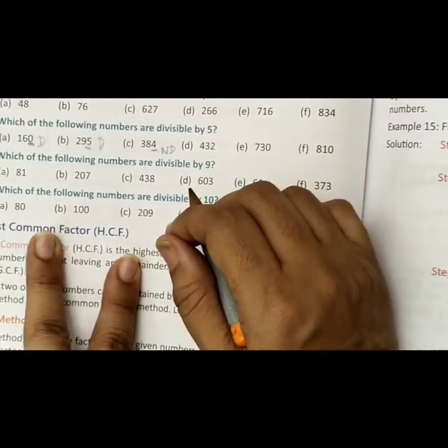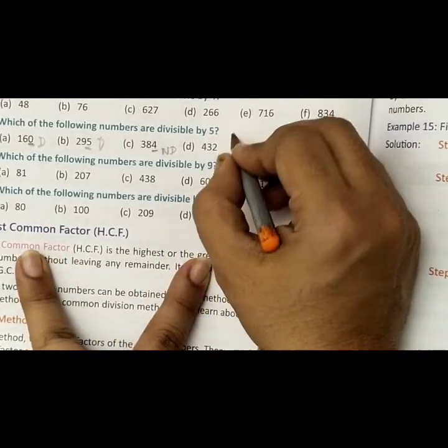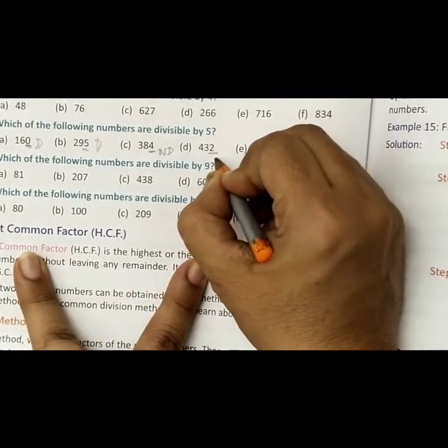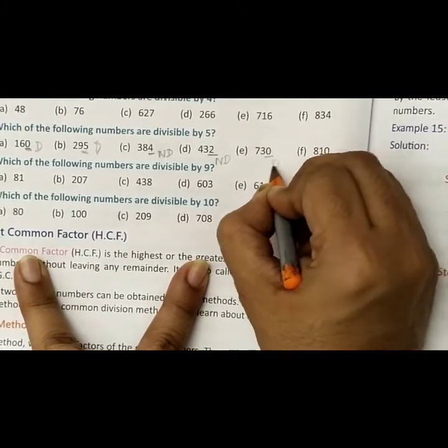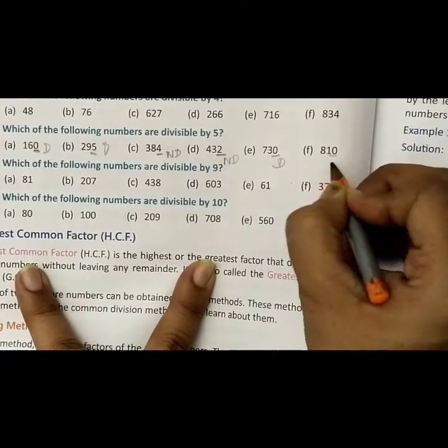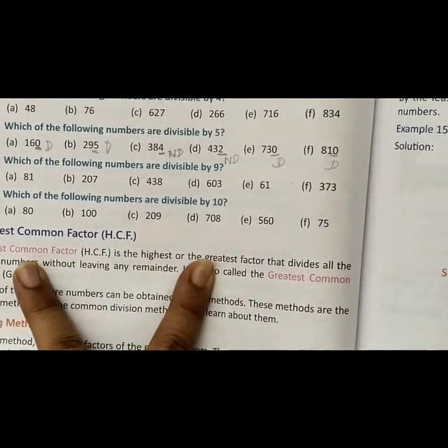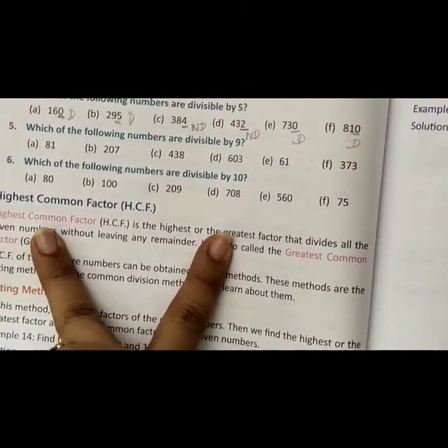Only 0 and 5 should be there. Okay, here you are getting 2, so it is not divisible. Here 0, so this number is divisible. Here also 0, that is why this number is also divisible.